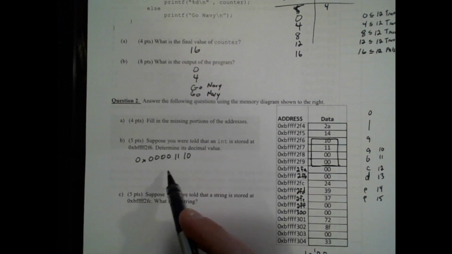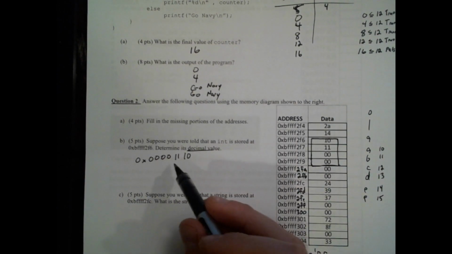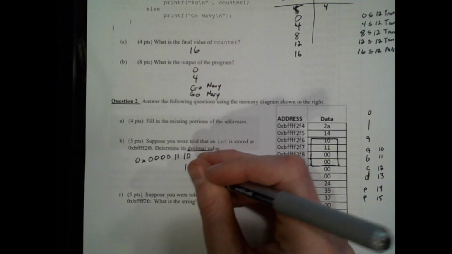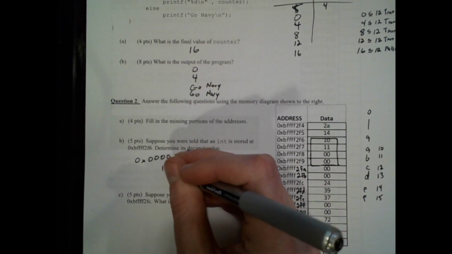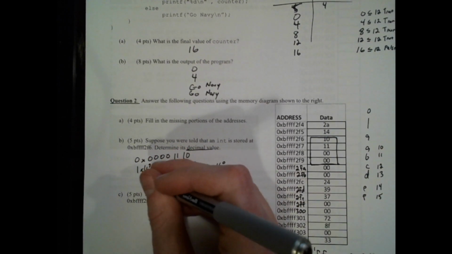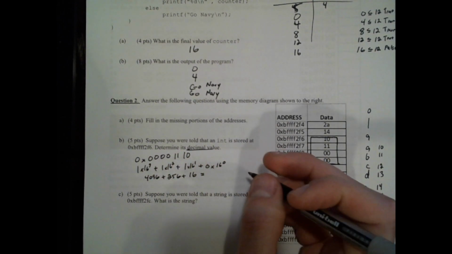Okay, so now that we've got this hex value, we want to determine its decimal value. So we've got a hex number, and we want to remember that hex numbers are represented as powers of 16. So this is really 0 times 16 to the 0, plus 1 times 16 to the 1, plus 1 times 16 squared, plus 1 times 16 to the third, which is going to be 4096, plus 256 plus 16 is going to be equal to 4368.